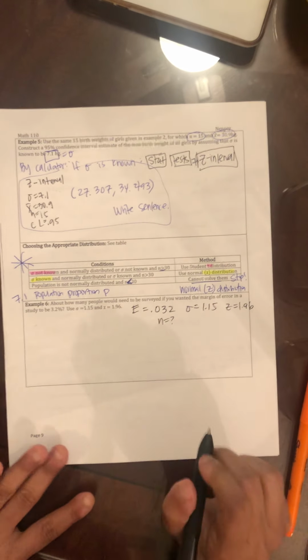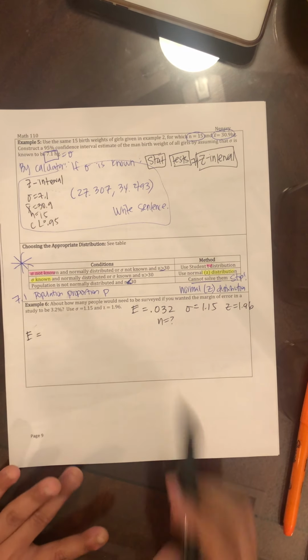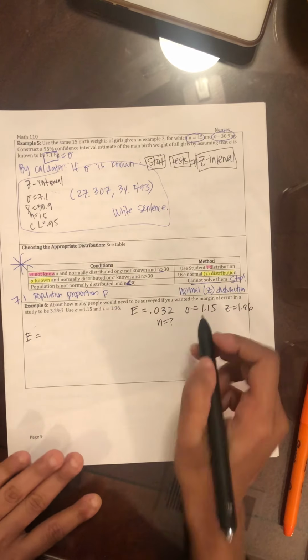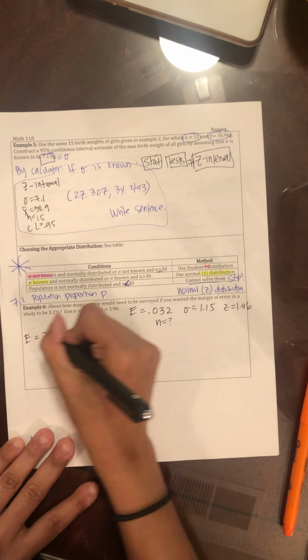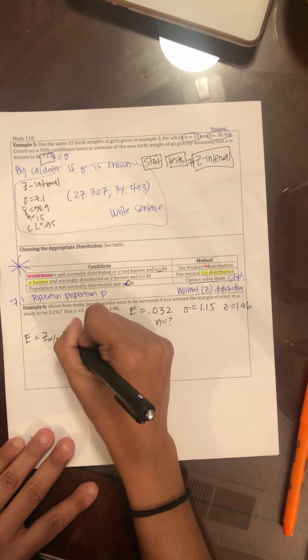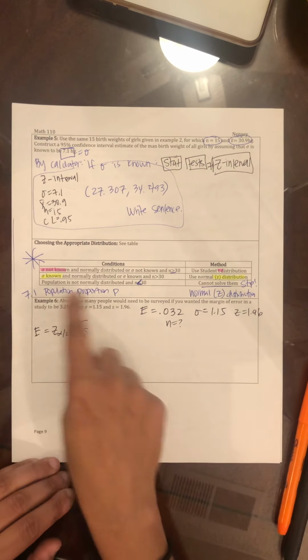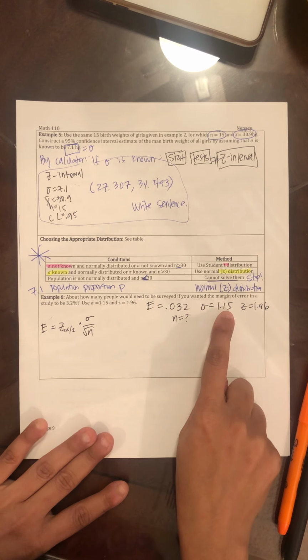Okay, so we're going to go and write out a formula, and you're like, okay, margin of error formula. Which one of the three do I use? Well, since I gave you sigma, you should know, we're going to be using Z of alpha over 2 times sigma over the square root of n. Again, there are three formulas. This is the one we're going to be using because I gave you sigma.